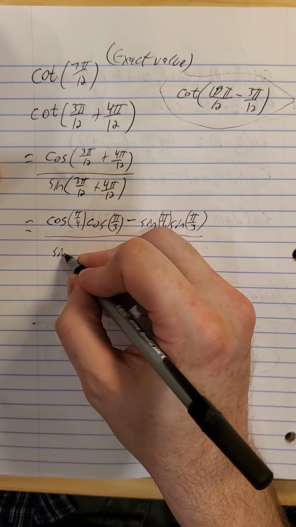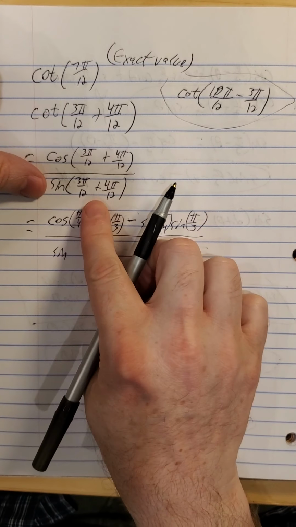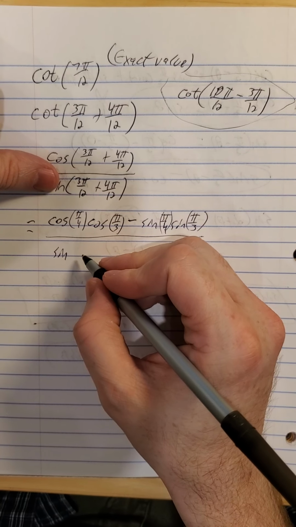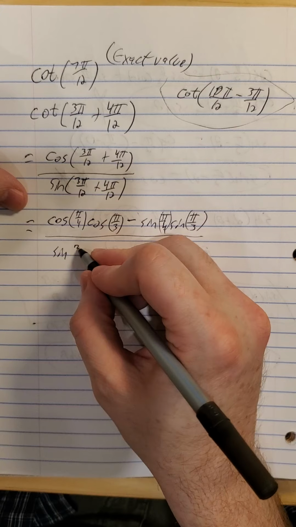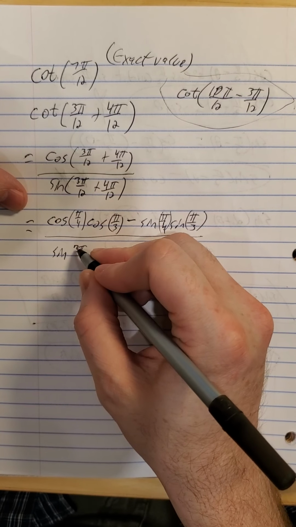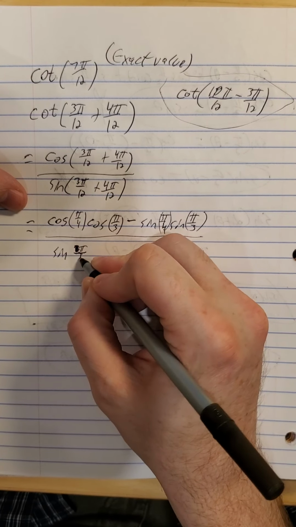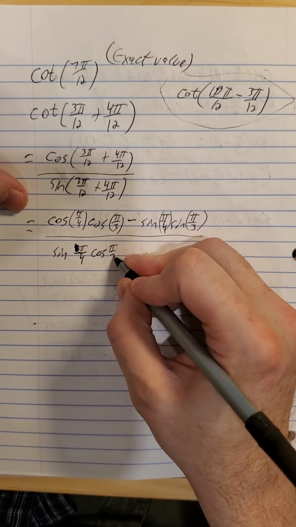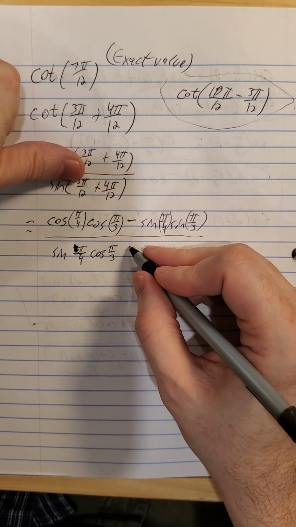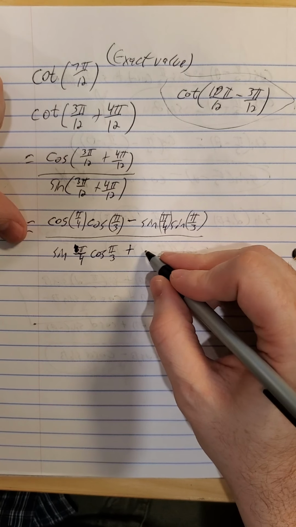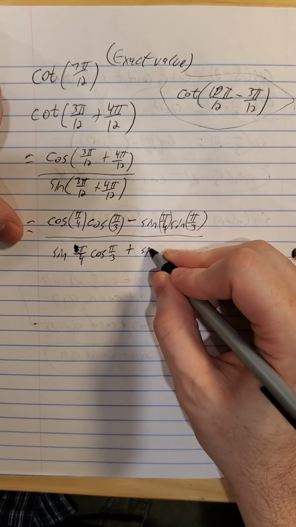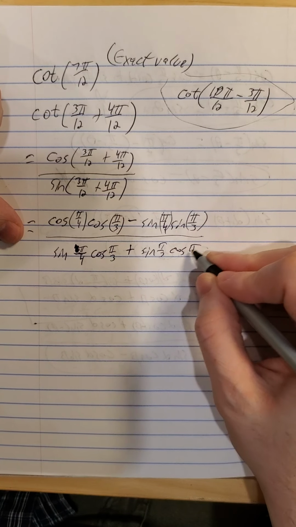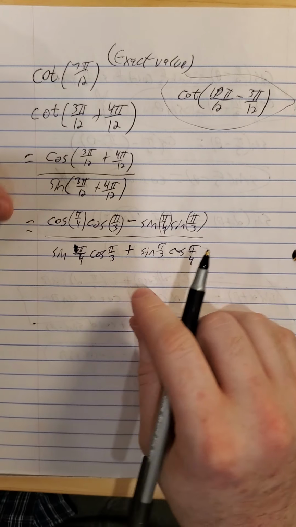all over sine of. So now we have the sum of the sines. So one of each. So sine of 3 pi over 12, or pi over 4, sine of pi over 4, cosine of pi over 3, and it started a plus, it'll stay a plus. So then sine of pi over 3, cosine of pi over 4. So they just traded which one had which angle.